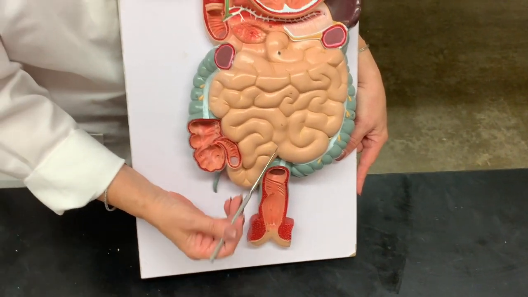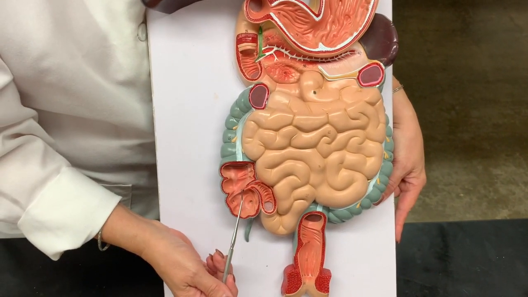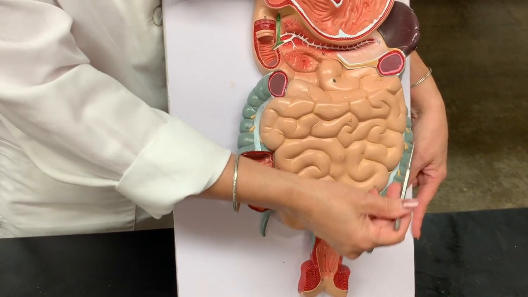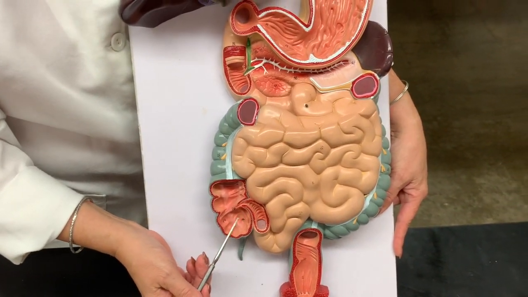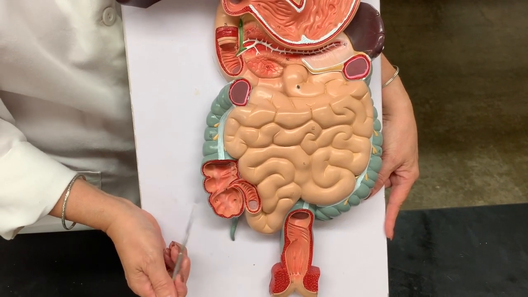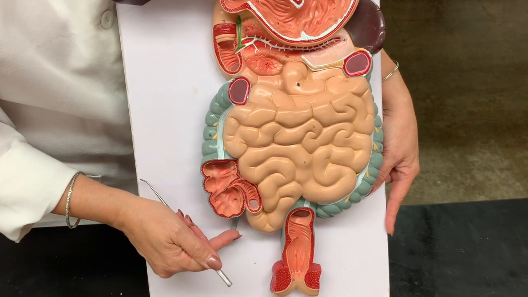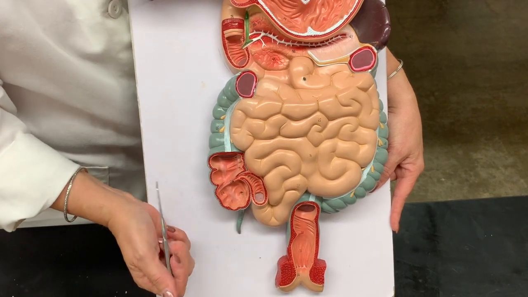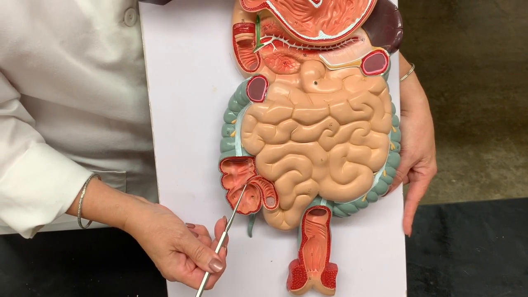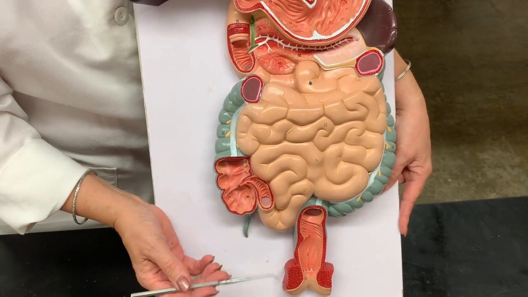After the small intestine, we're going to go into the large intestine or colon. This is like a picture frame that goes around the small intestine. So the first pocket of the large intestine or colon is called the cecum, and this little structure hanging off is the vermiform appendix. So between the ileum and the cecum, this valve would be the ileocecal valve.